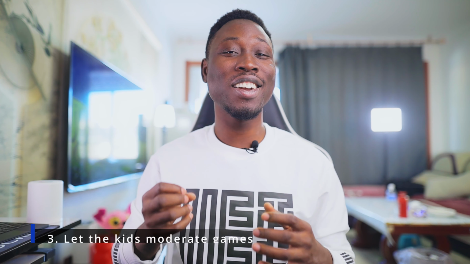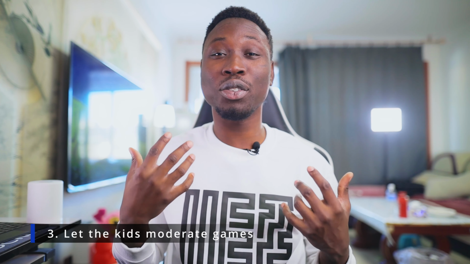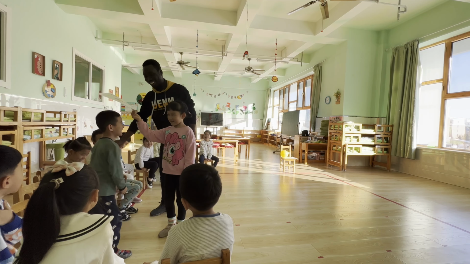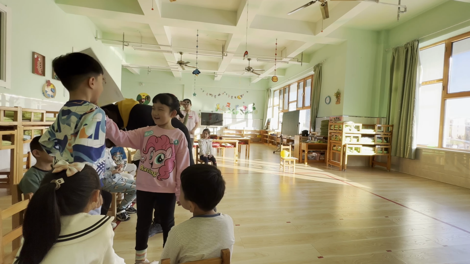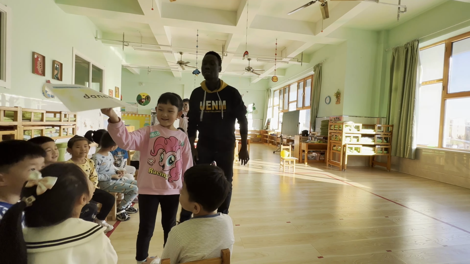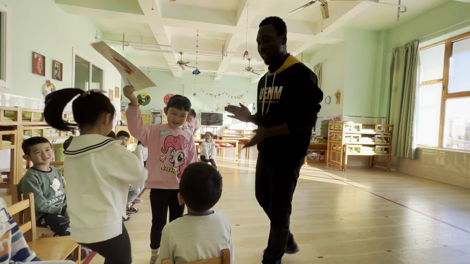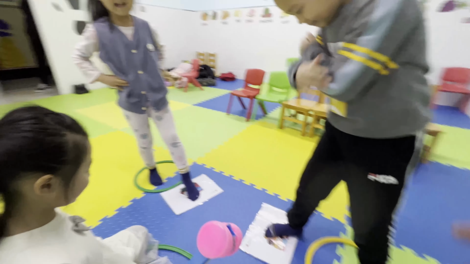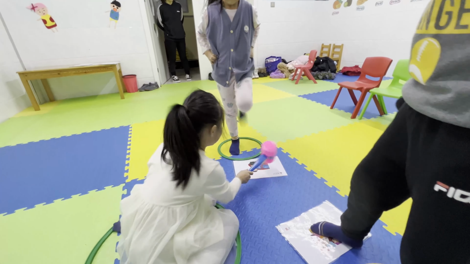Number 3. Who's the moderator of the game? Let the kids moderate the game as well. This works like magic. After the first kid gets a go and lets the other kids jump and head the card while he is holding it, every other child will want to be the one holding it too. This is a very simple and easy trick you can use to take your flashcard game to another level. I've watched many flashcard games of other people and I've never seen anyone doing this. But this is amazing and it gets kids excited all the time.